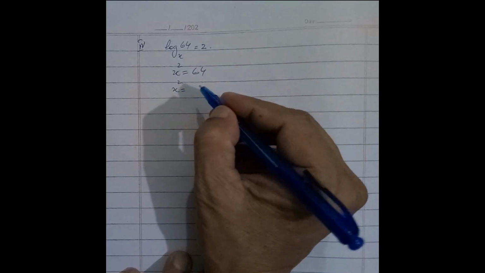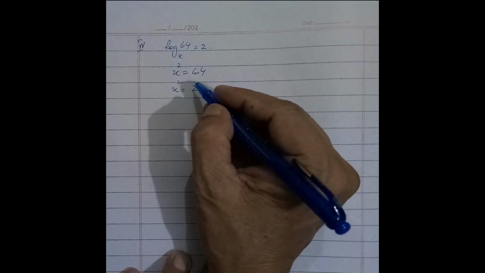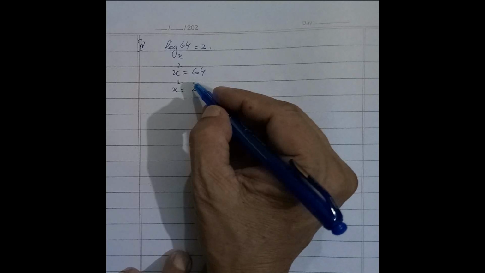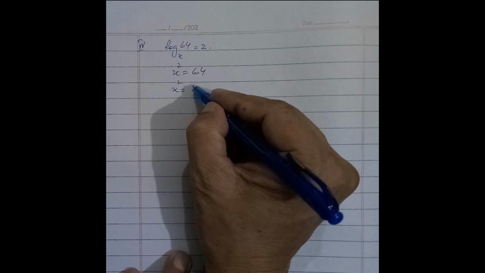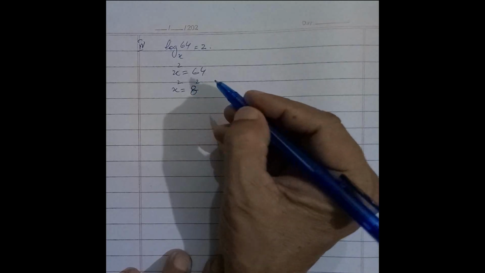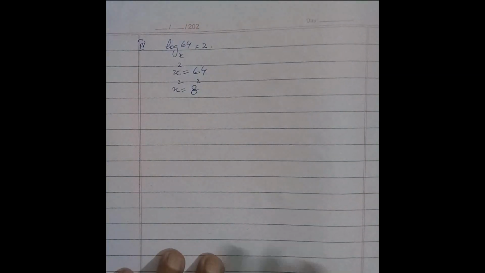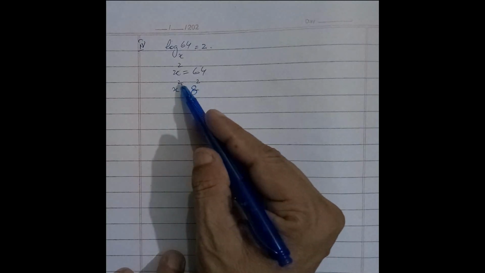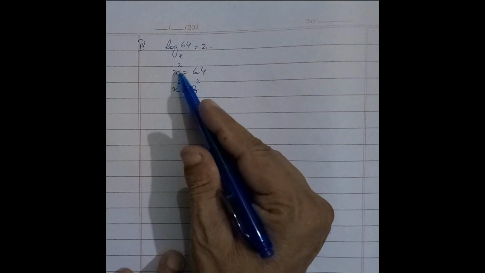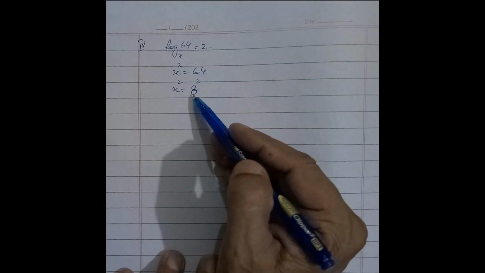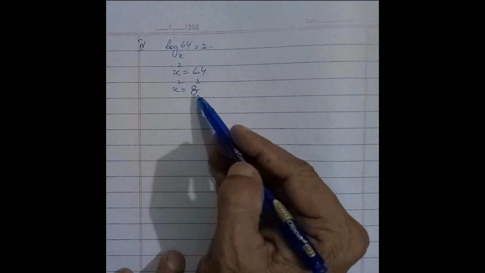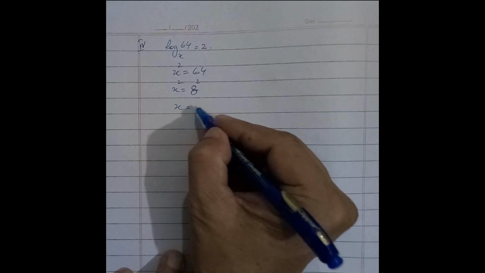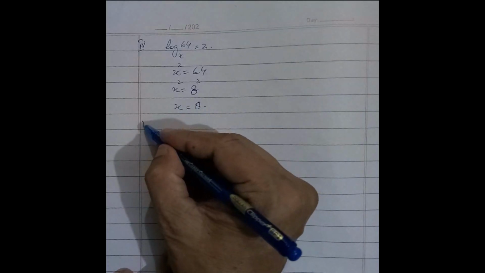Here we use 8's power 2, because we require the power 2. It is x power 2, and 64 is 8's power 2. When the powers are the same, the bases are the same. So x is equal to 8.